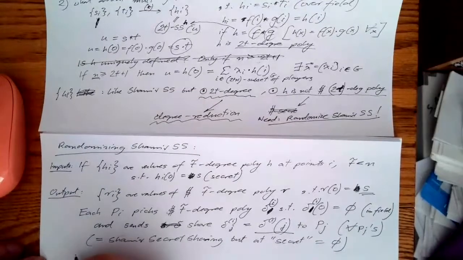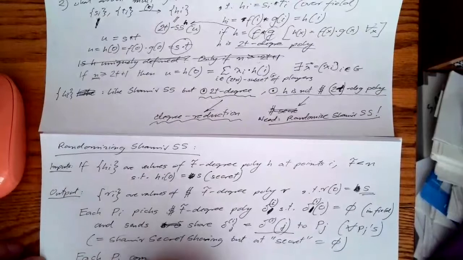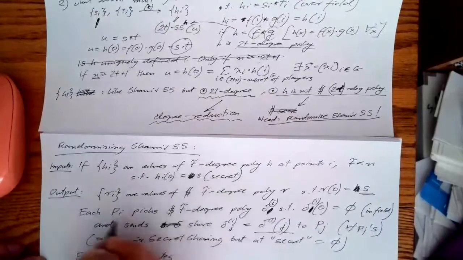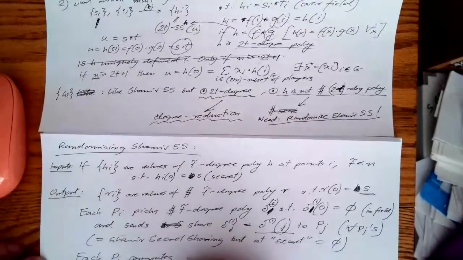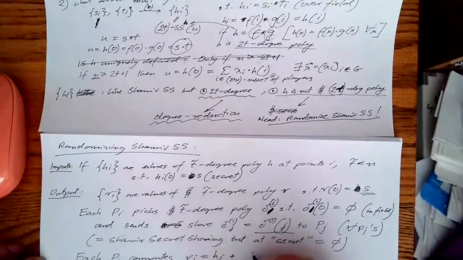And then each Pj computes his share of this output polynomial as his share of the input plus the sum of all these shares that he received.